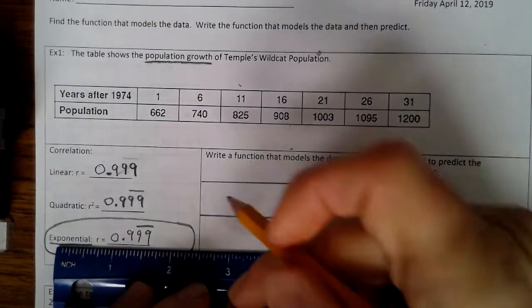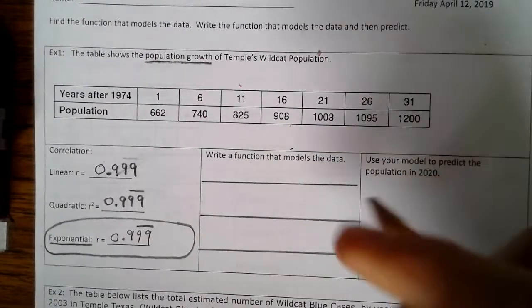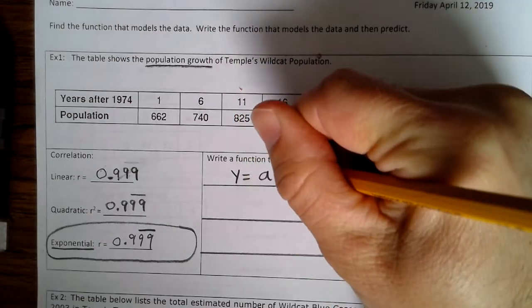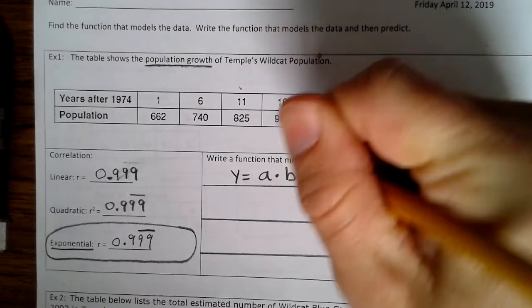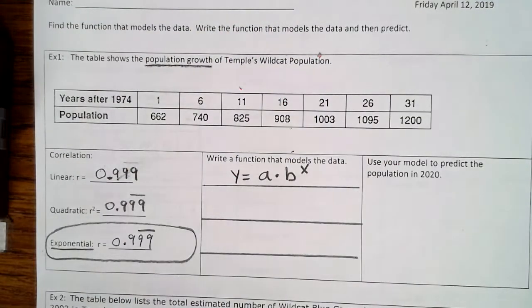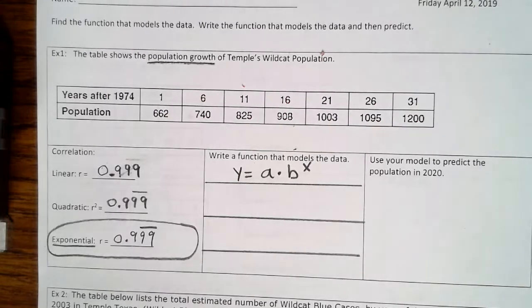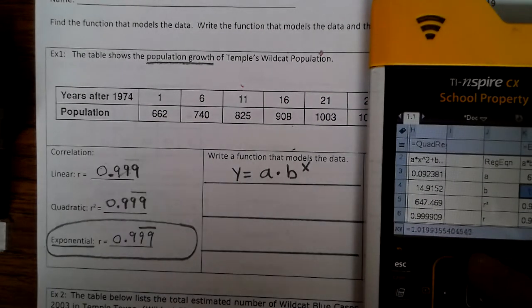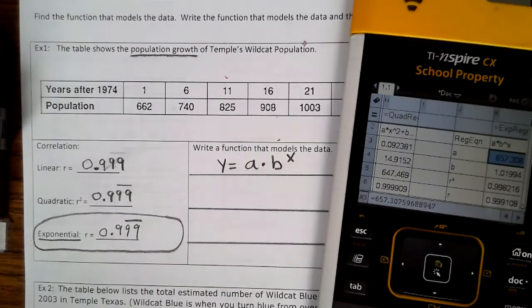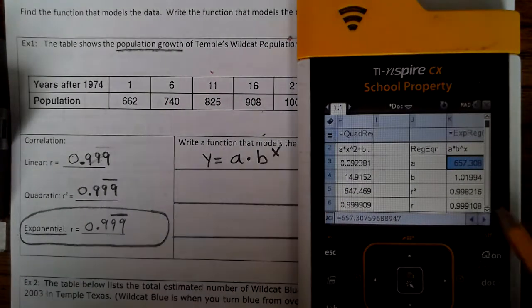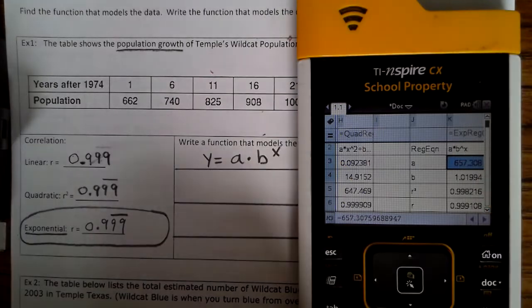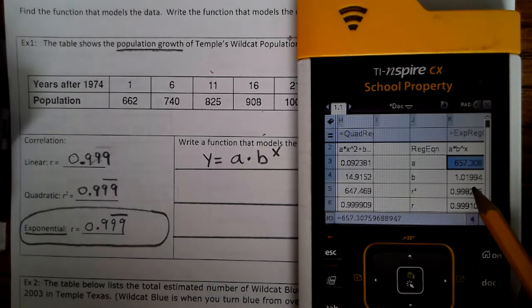Okay. Now to write the equation, let's do that. So we know exponential is y equals a times b to the x. And let's go to our calculator to find out what the a and b values are. So here they are right here. So it looks like a is 657.31 and b is 1.02. Let's do 2 decimal places on both.